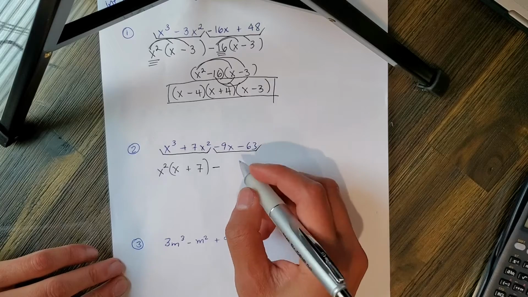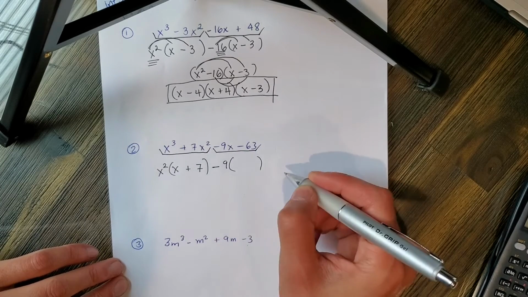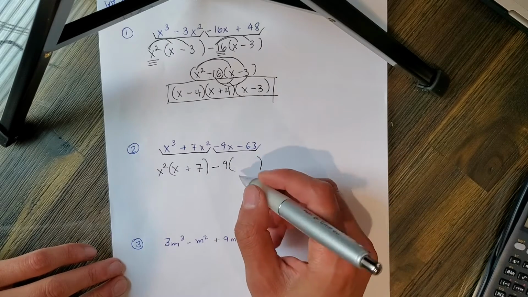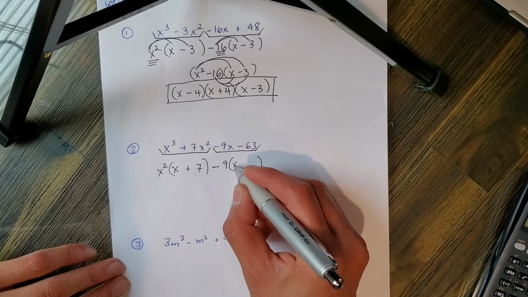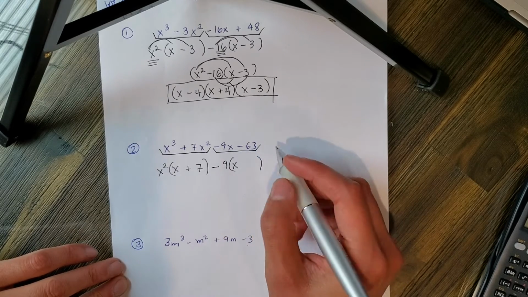What do they have in common? Well, a 9. Okay, so let's go ahead and factor out a 9. And so we have negative 9 times what is 9x. So we need an x there. Negative 9 times x is negative 9x, which is what we have here.